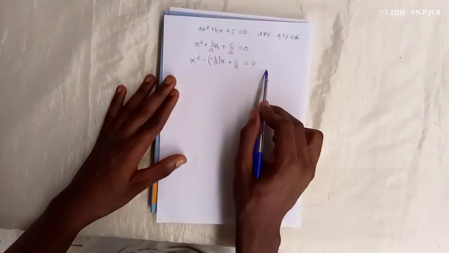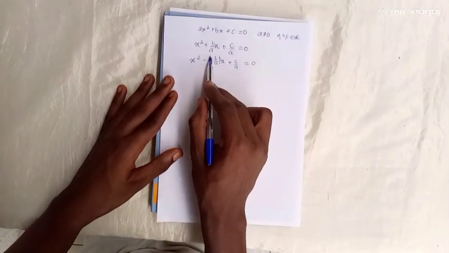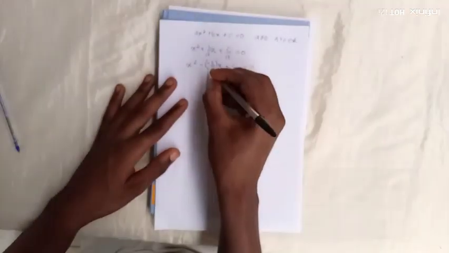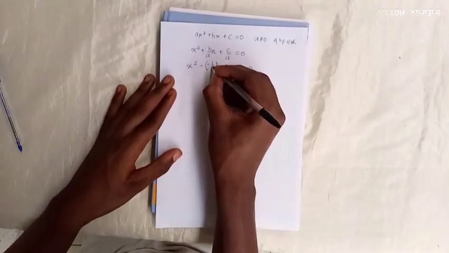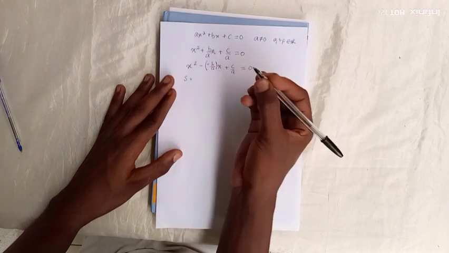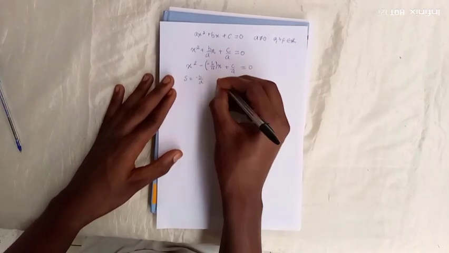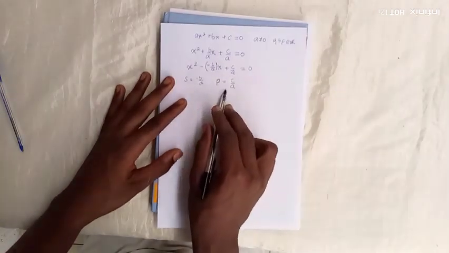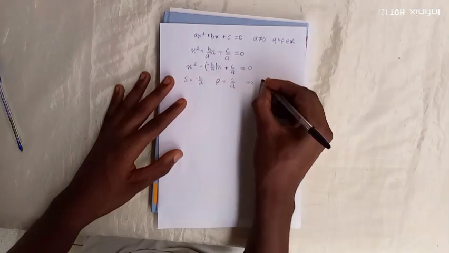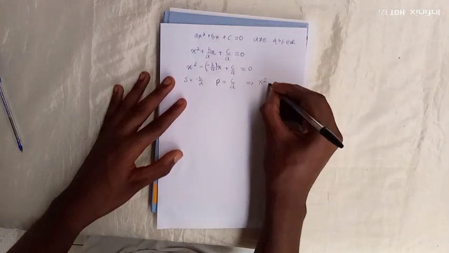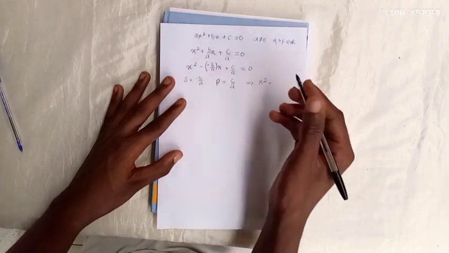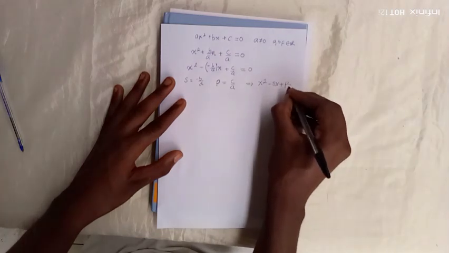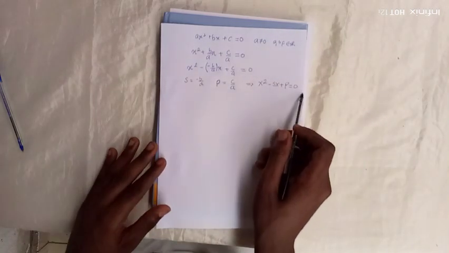Now, having this in mind, this quantity here is called the sum of roots. So the sum of roots, which I can denote by s, is given by negative b over a. And the product of roots p can be written as c over a. So following this property, any quadratic equation can be written in the form x squared minus the sum of roots s, plus the product of roots c over a, which is p. Basically, this is how any quadratic equation can be written.